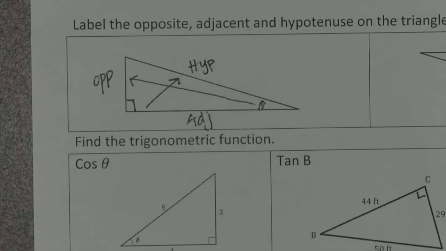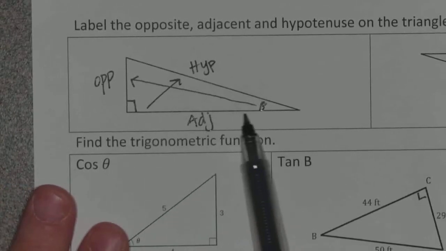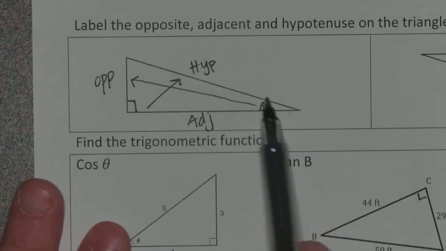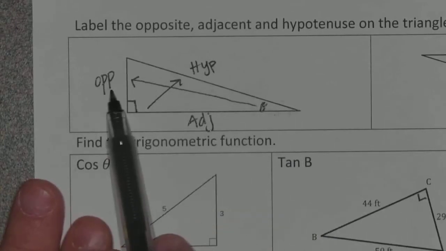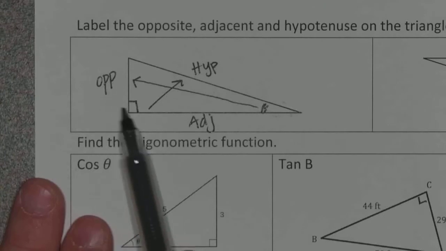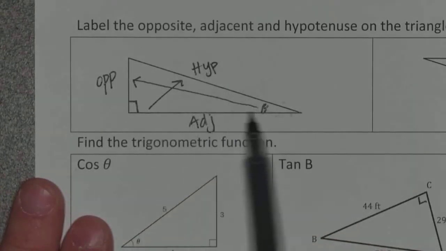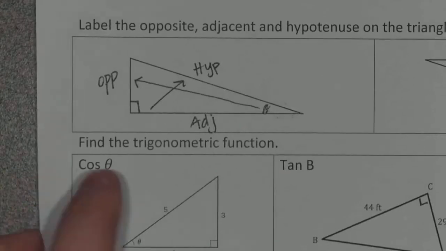So again, the opposite side is the side that does not make up the angle. Do you see how this angle is made up by 2 of the 3 sides? So the opposite side is the one that doesn't make up the angle. The hypotenuse is always opposite the right angle, and then that last side is going to be the adjacent side.